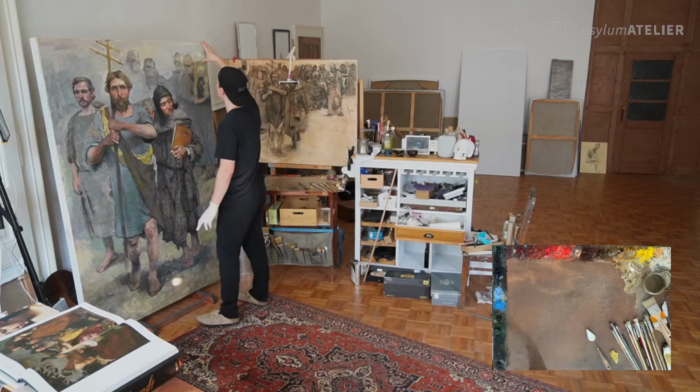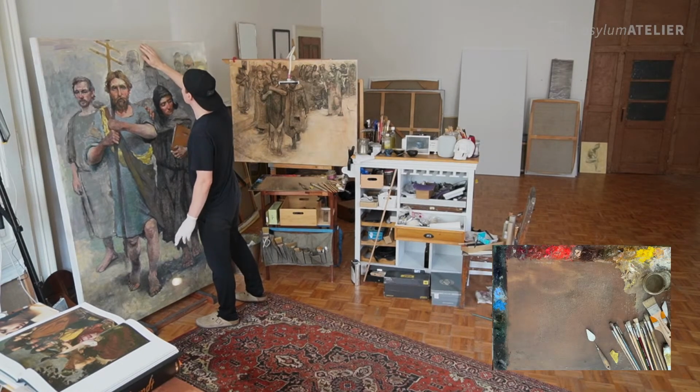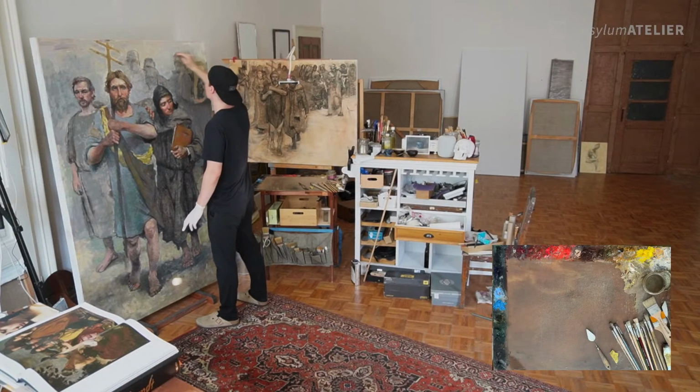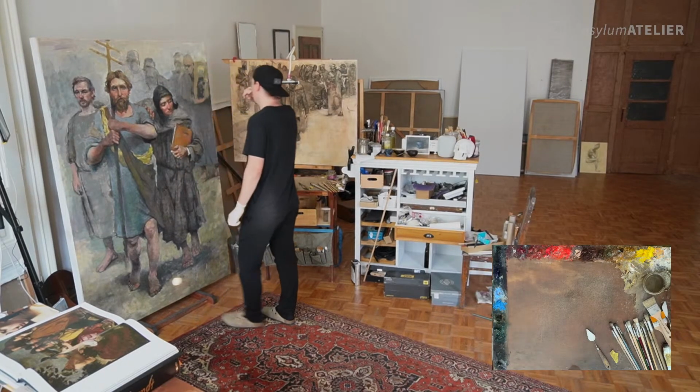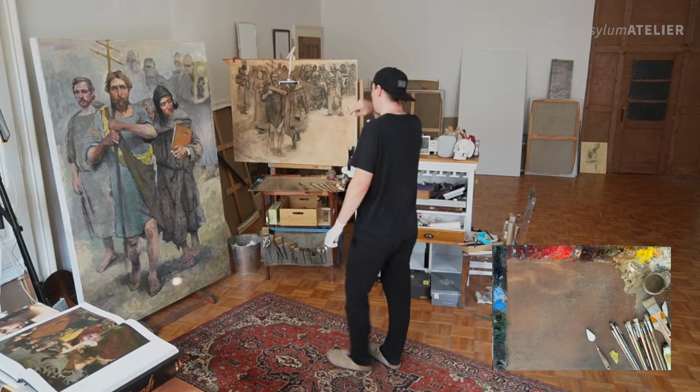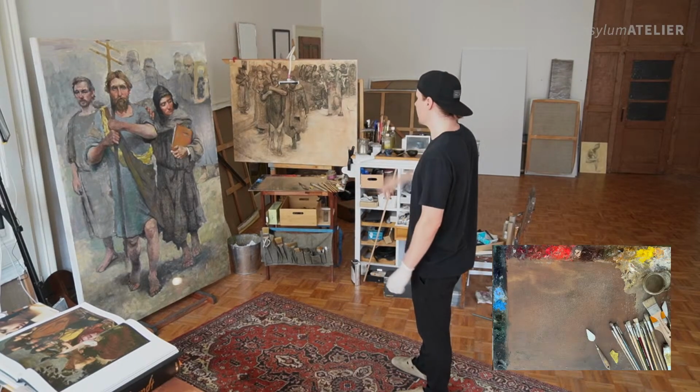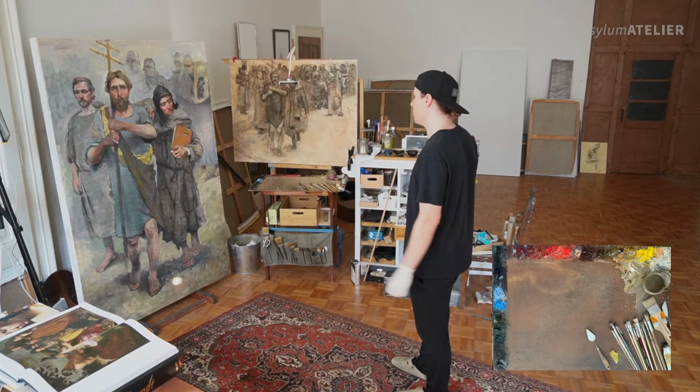Basically, I have a negative space that if I would just put in a straight line, would be really boring. It would be easy and it would solve a lot of problems, but it would be boring to look at.